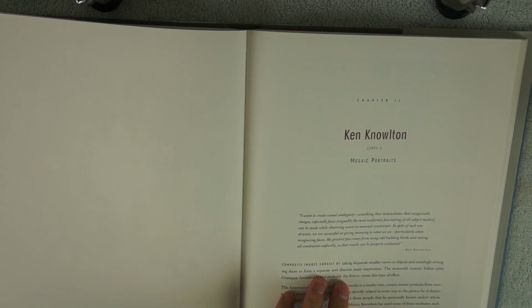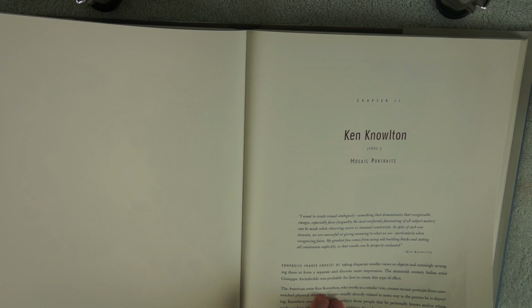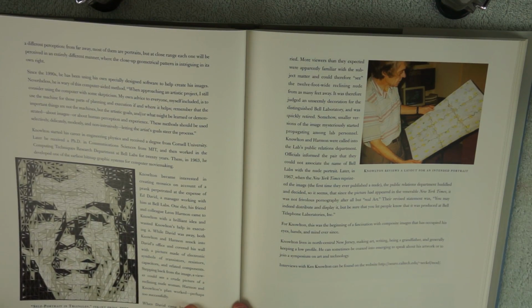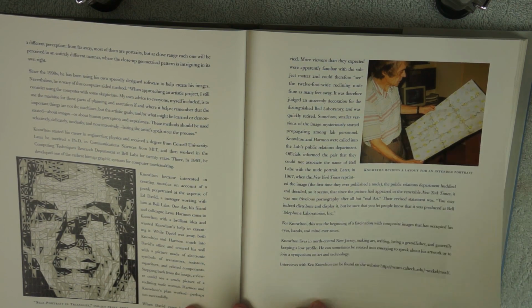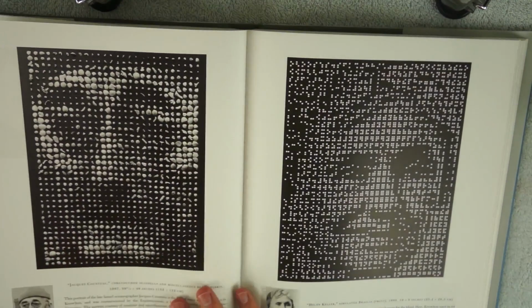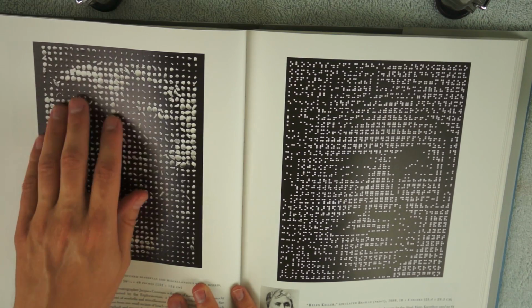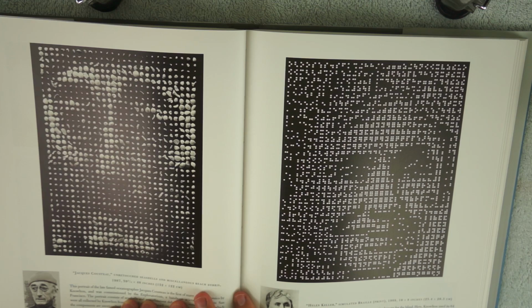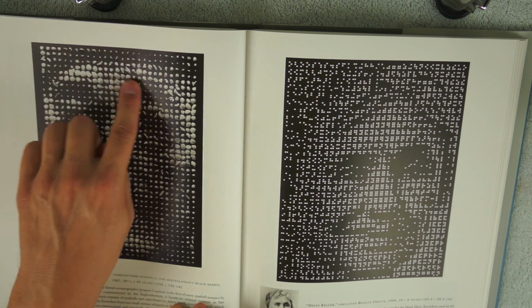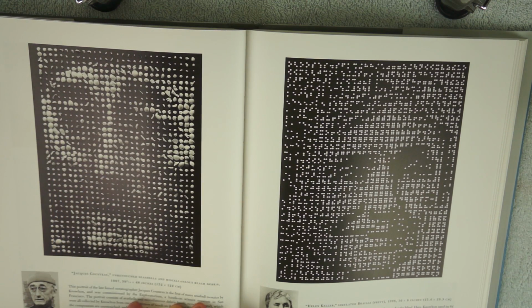This artist is known as Ken Knowlton. And his optical illusions tend to be the repetition of shapes to form like a dot matrix pattern. This is Jacques Cousteau, and it was made with seashells.